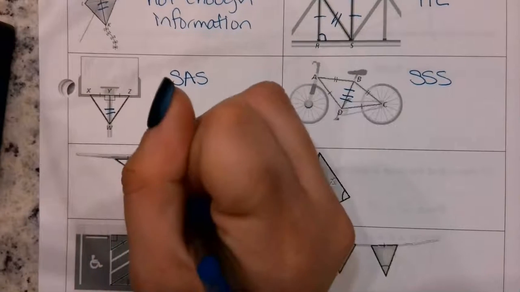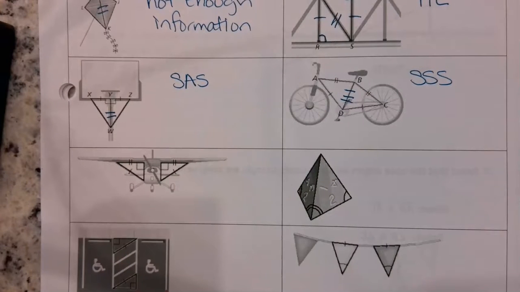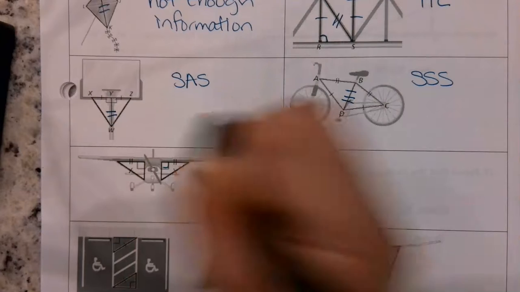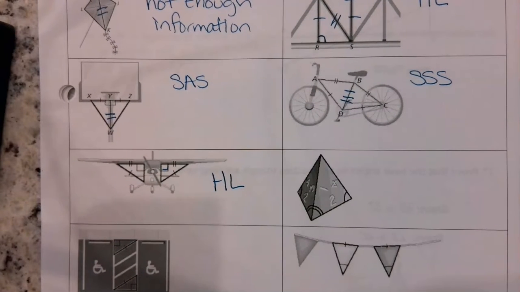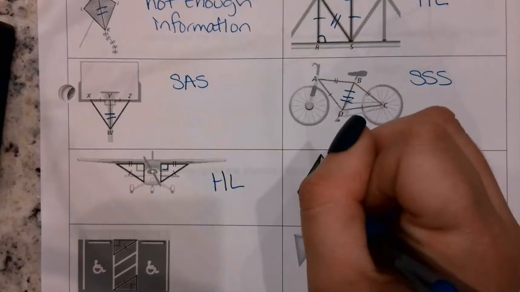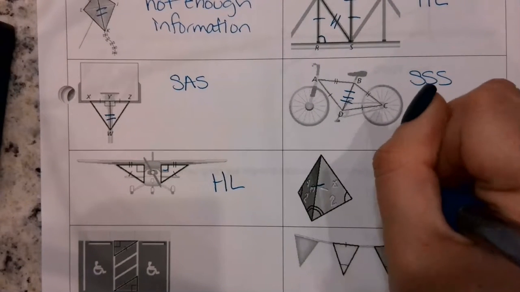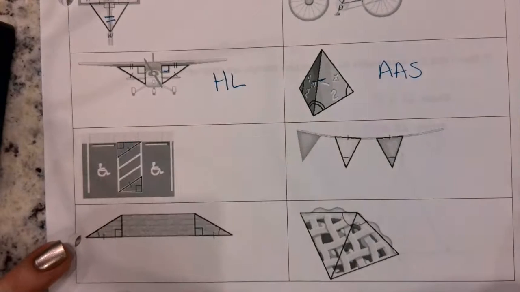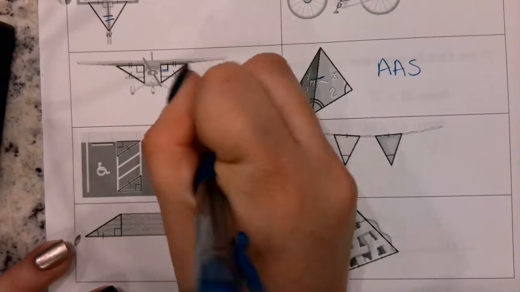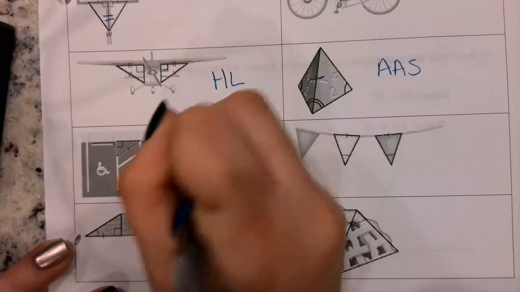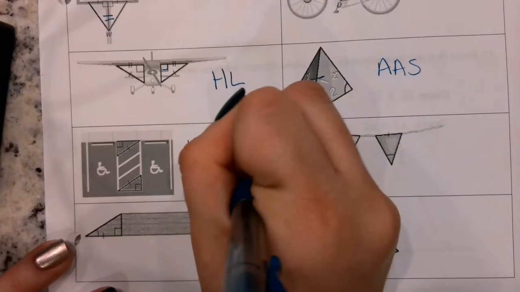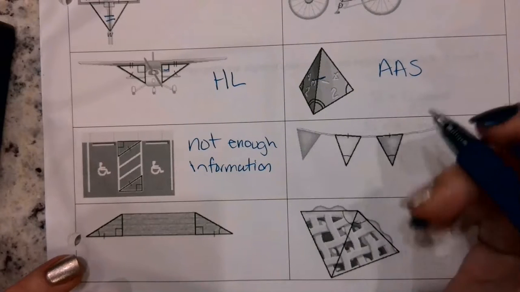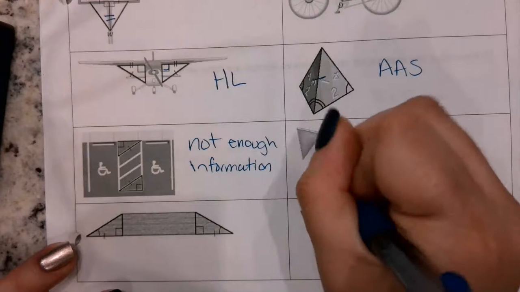Over here, I have two sides and an angle. This one, because it's a right angle, and it's a leg and a hypotenuse, this one is hypotenuse leg. Over here, I have two congruent angles and a congruent side. So this one is angle, angle, side. Over here, I have just a congruent side and angle. That one is not enough information. Over here, I have a congruent side and a congruent angle. Again, not enough information.